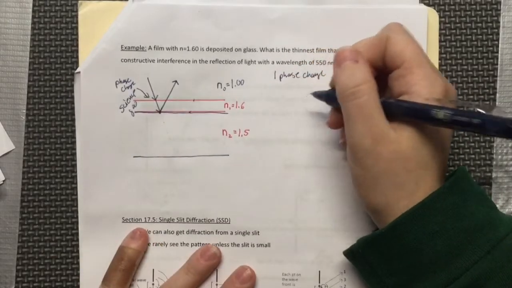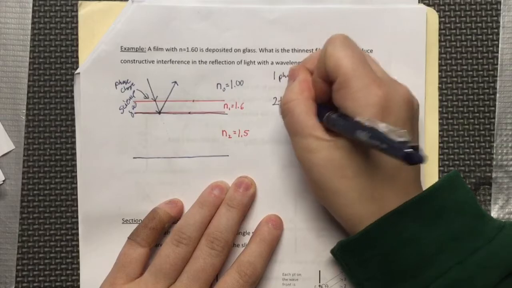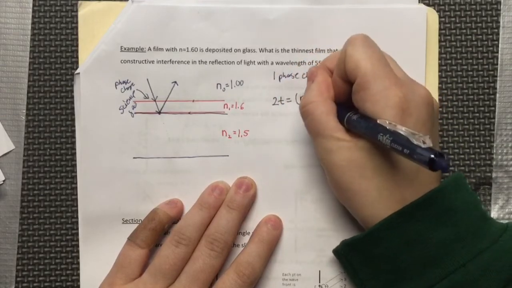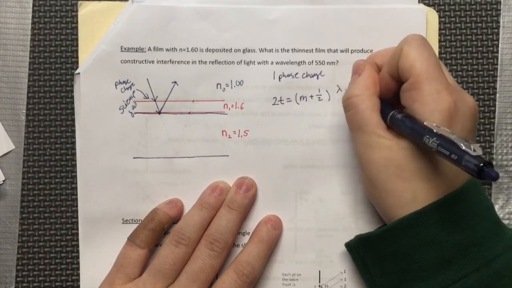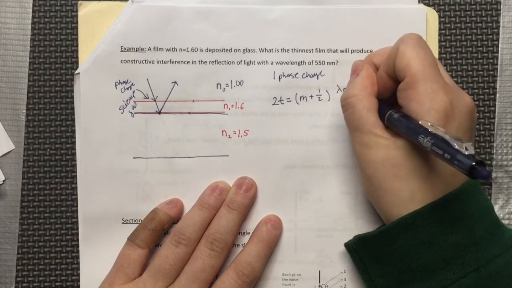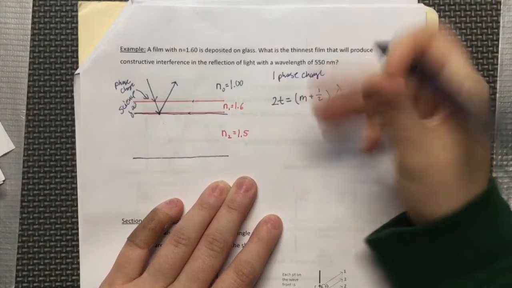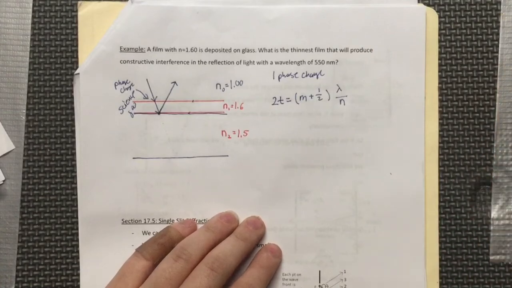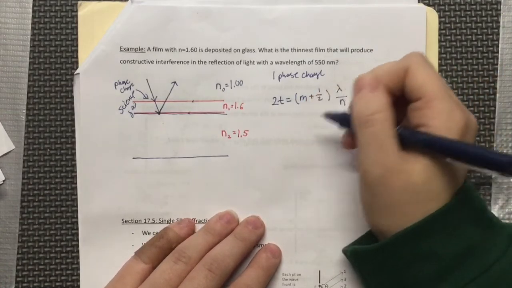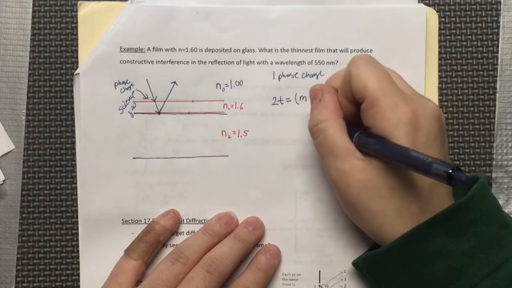Our equation is 2t equals (m plus 1/2) lambda over n. The thinnest film is going to be at the 0th maxima.